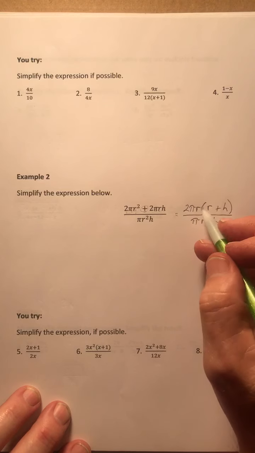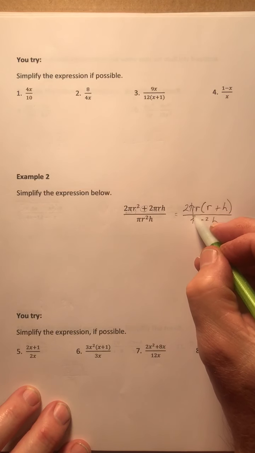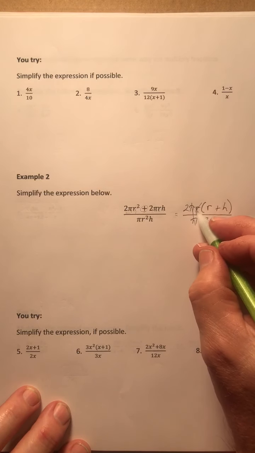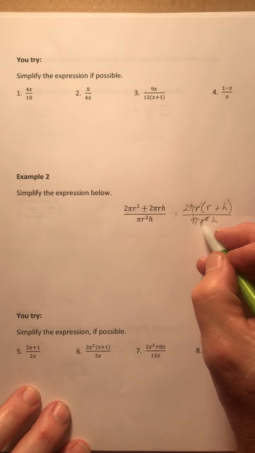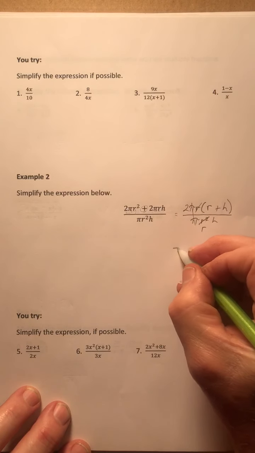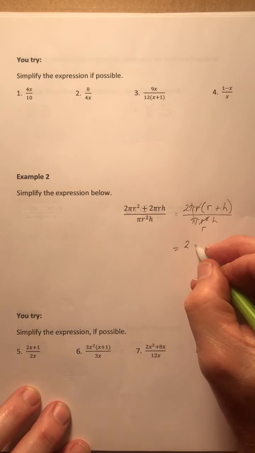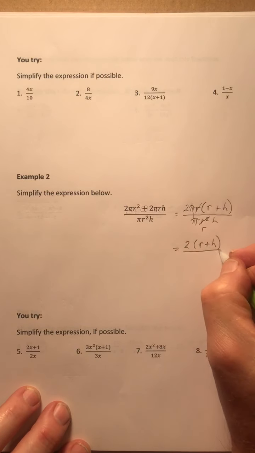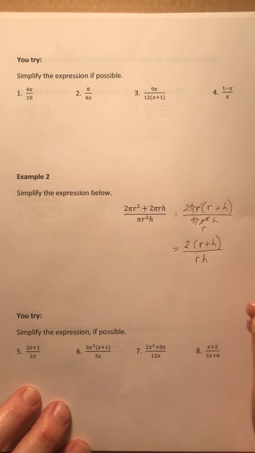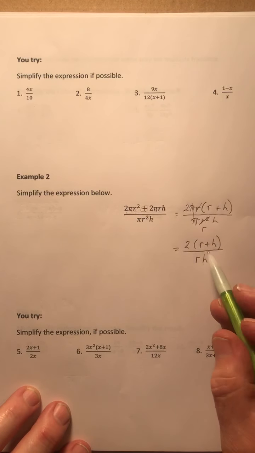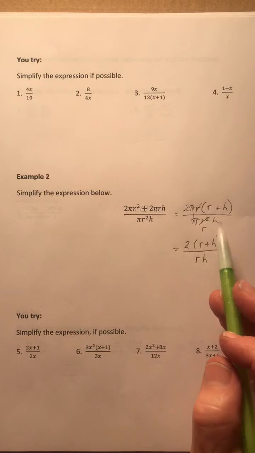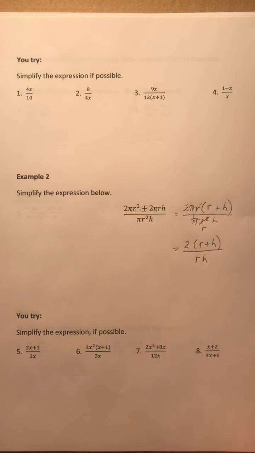All right, so what we can do is we can cancel out a pi, and we can cancel out one of these r's. So we get rid of this one, and we get rid of one of these, so it leaves us with r. So in the top, we're left with 2 times r plus h over r times h. Now notice you can't cancel these out because this has a plus sign. All right? So that's how you would do that. You'd factor something out, and then you'd see what you can cancel out of what you factored out. Okay?